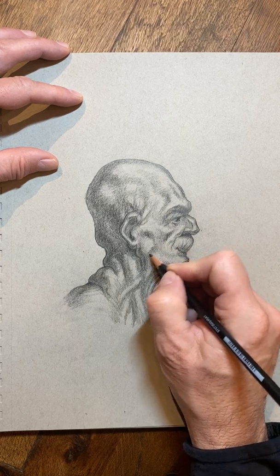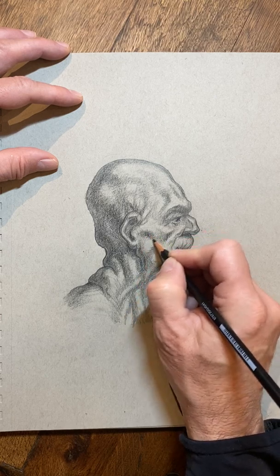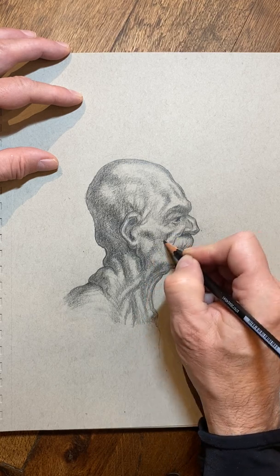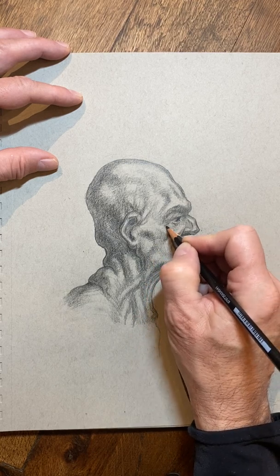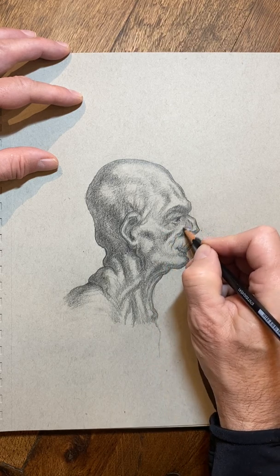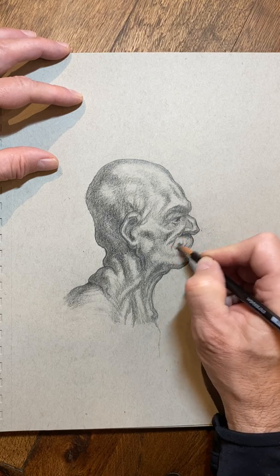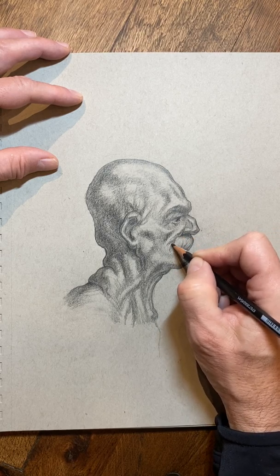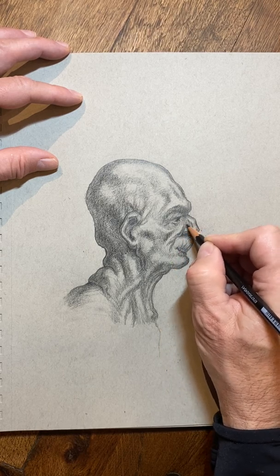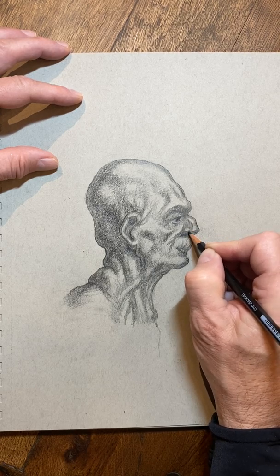So it helps to know the underlying skeletal structure, the osteology of the head. Then you also need to know the muscle structure of the head. But in addition to that, you have to study nature and see how the skin falls across the écorché of the head. So you're combining all elements of the study of artistic anatomy with nature.